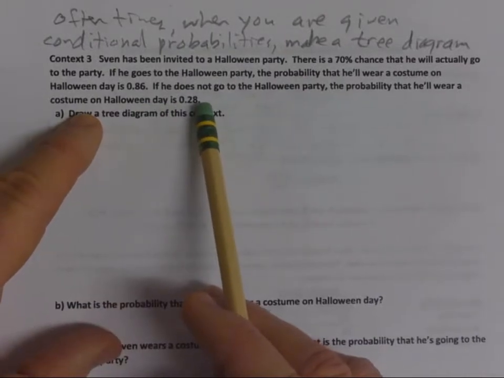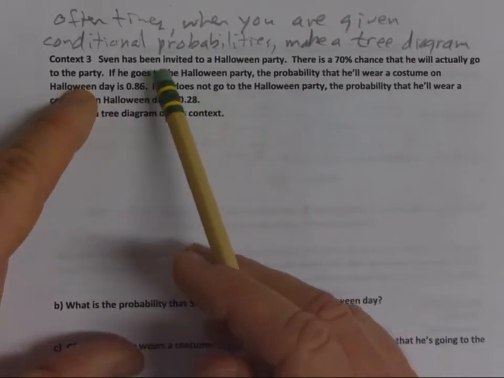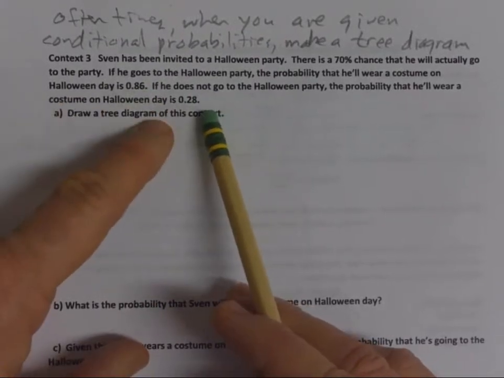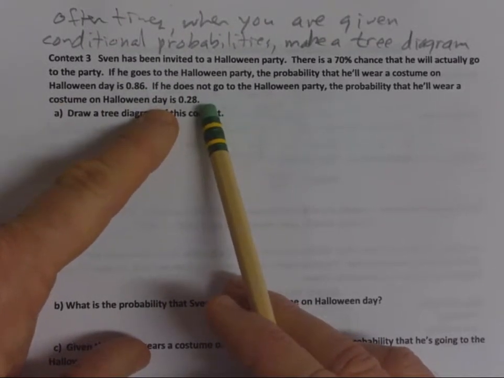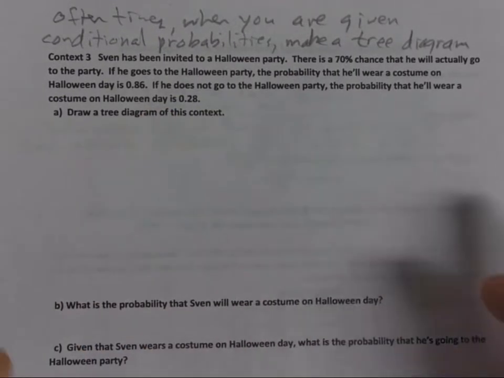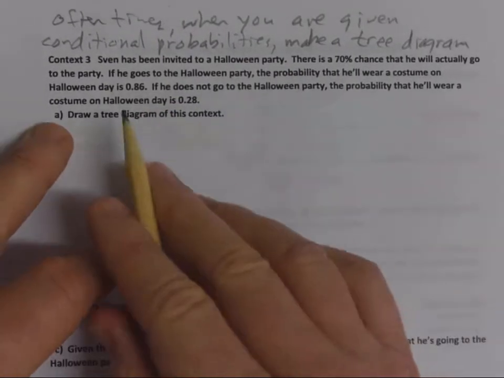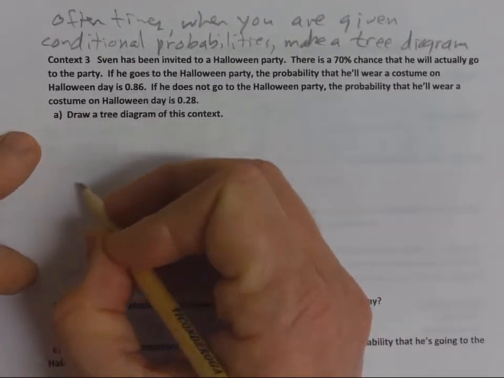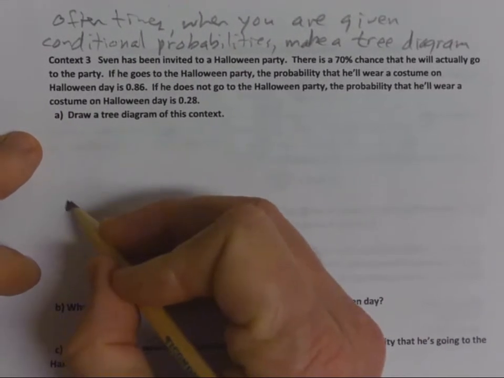is just 0.28. So if he goes to the party, he's probably going to wear a costume on that day. But if he doesn't go to the Halloween party, he's not going to wear a costume on Halloween Day. So these are conditionals, and so this is what we do. The first event we have is whether he goes to the party or not, and I'll call that event P. There's a 70% chance of that.